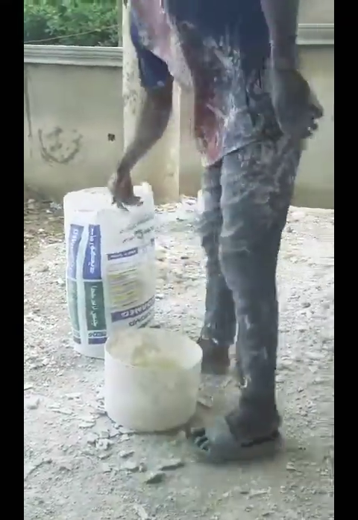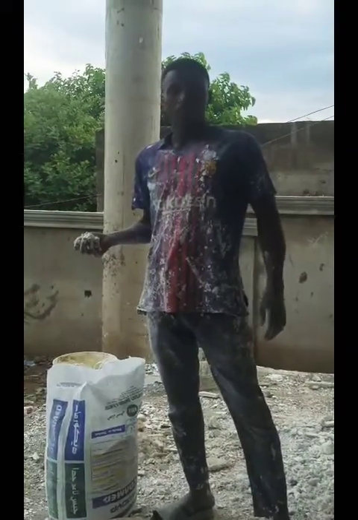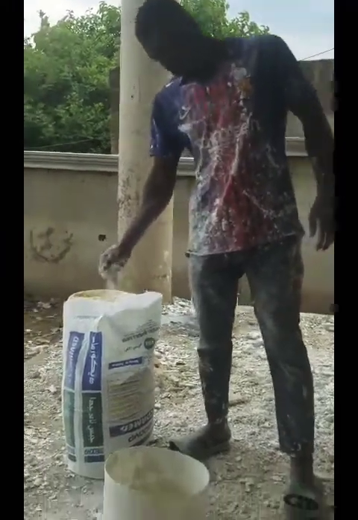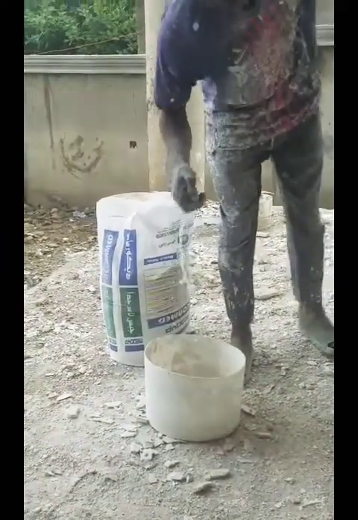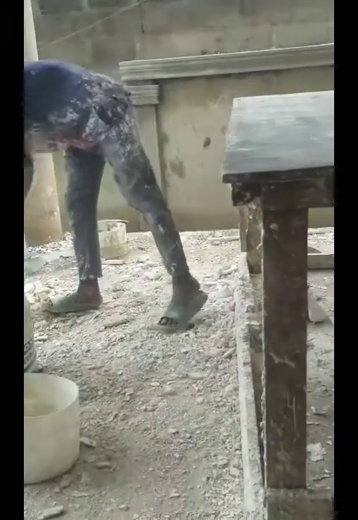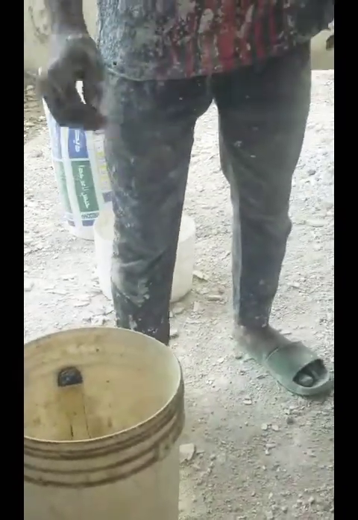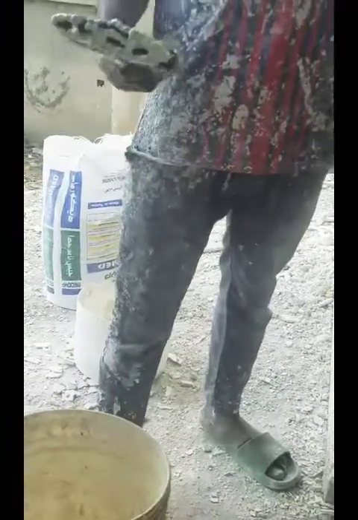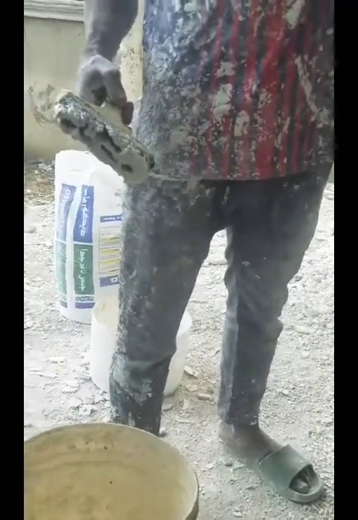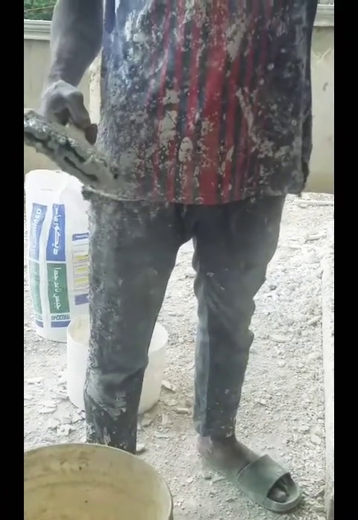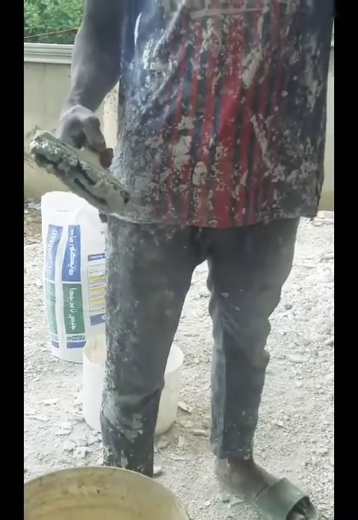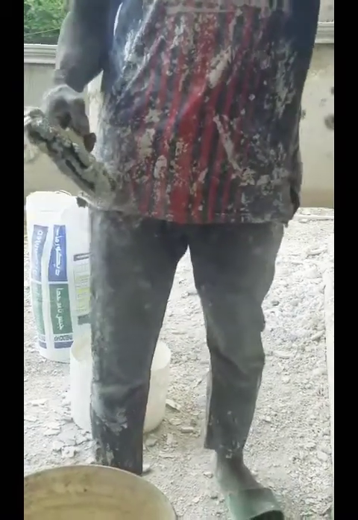Then we also have the cement, which you can see. This is the POP cement or the gypsum board cement. Then you also have your water. As you can see, you have your water ready. Then you also have oil. We call it separator. I've already formed this one, but in my next video, I will show you how to get the separator. It comprises oil and soap.